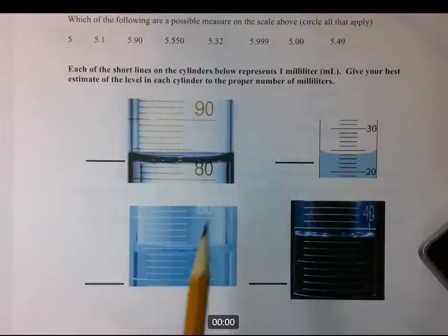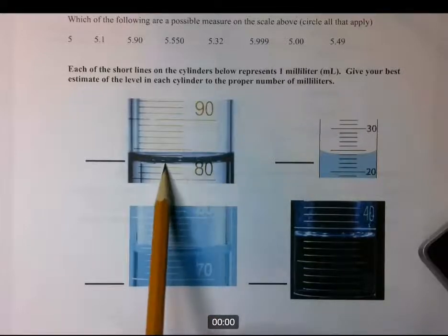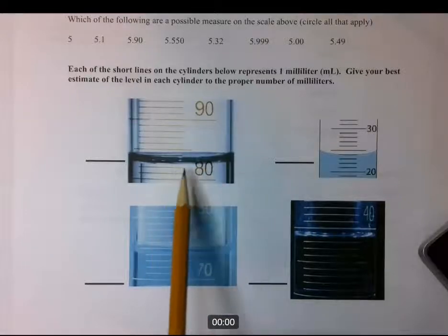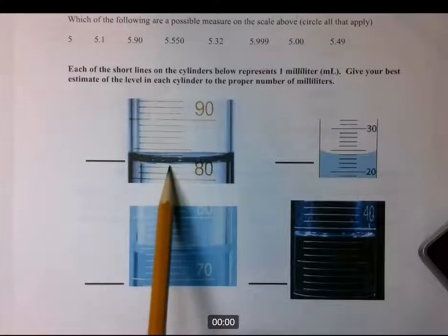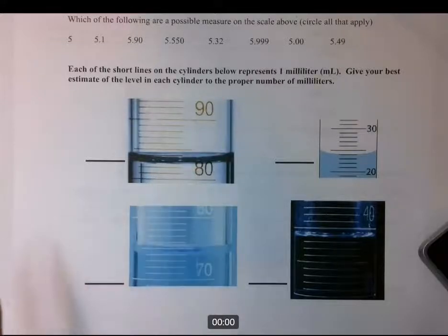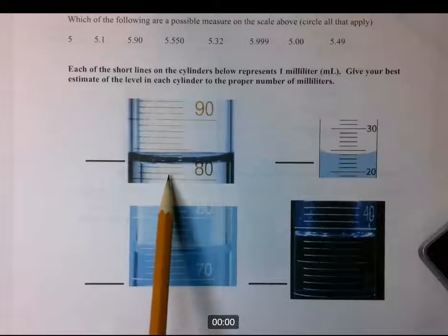Okay, so we look at this one, and it looks like 80. This is 80, 81, 82. It looks pretty much right. It's not quite. I can't see the 83 line. So I'm going to say, I can barely see it through that meniscus, but it looks like the meniscus is down below it. So I can make one estimate digit.